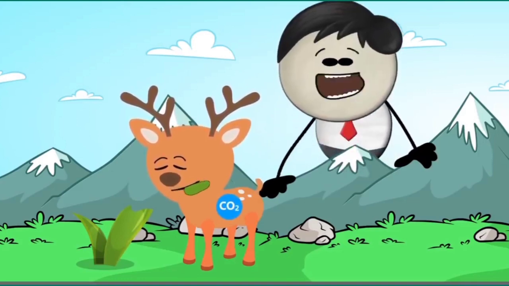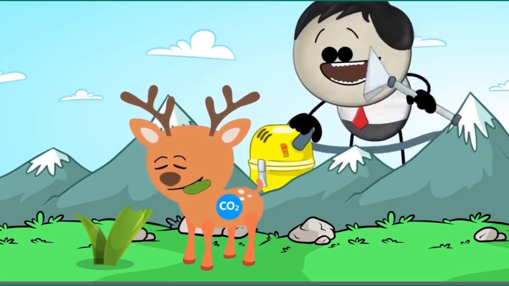How? Should I use a vacuum cleaner to suck the carbon out?